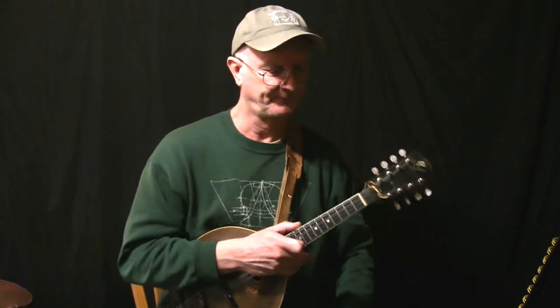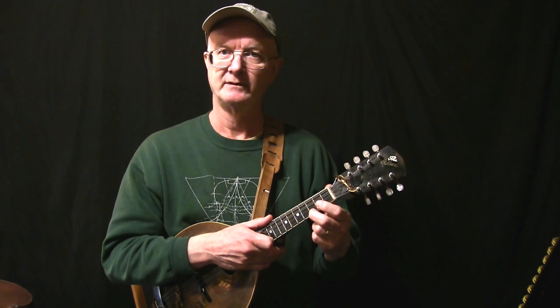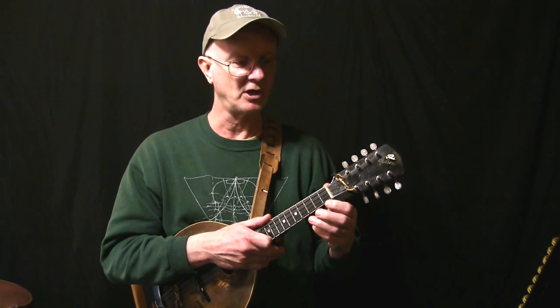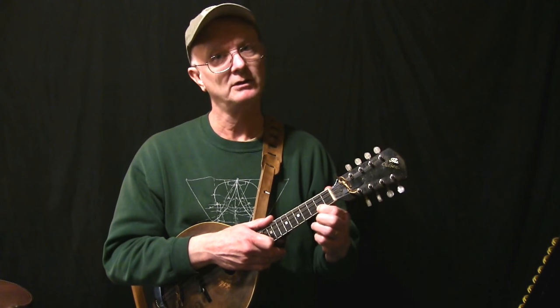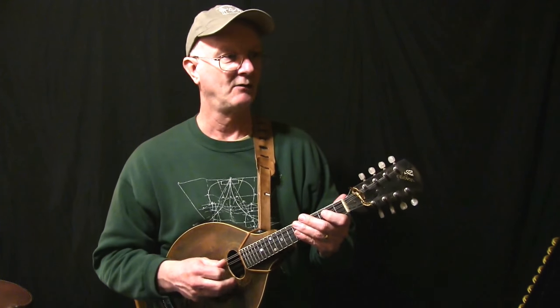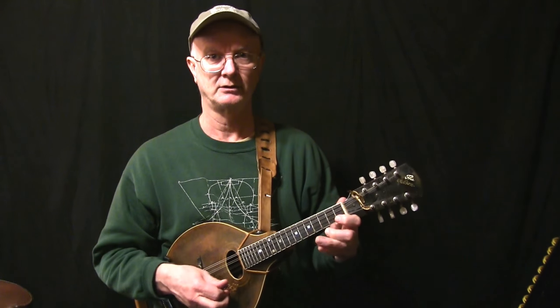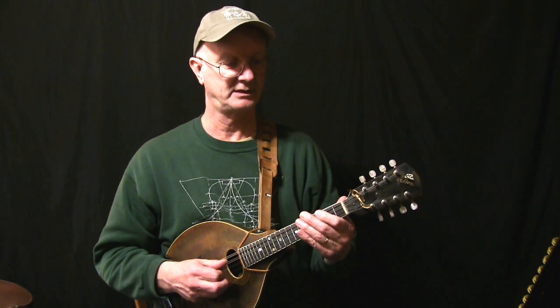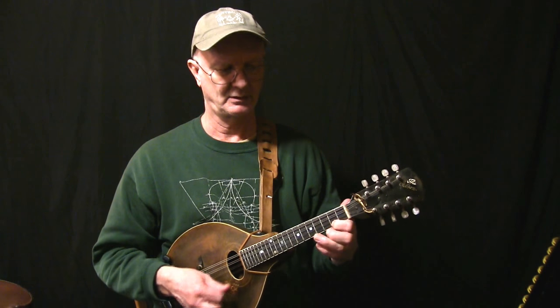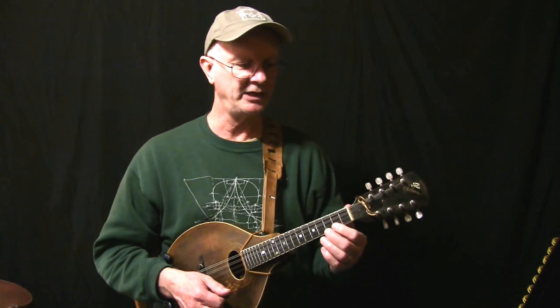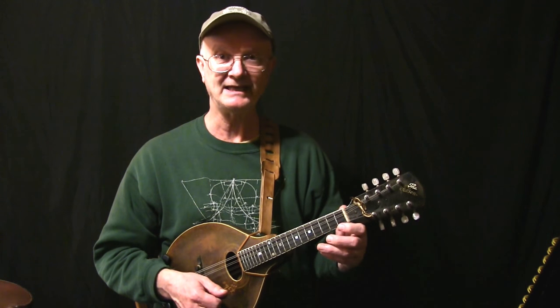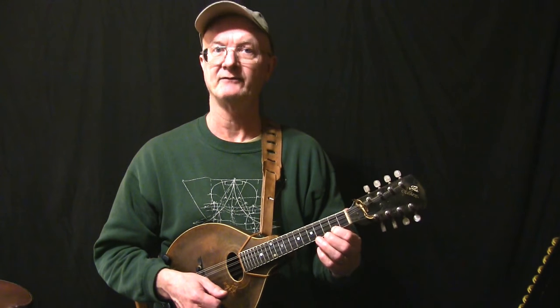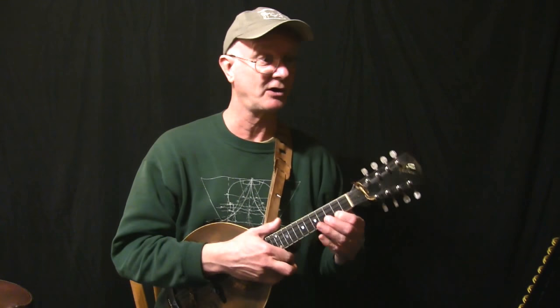Number 7 has 3 approach notes. This one will be 1 scale tone above, 2 chromatic tones below, 1 chromatic tone below, then the target. 1, 2, 3. So let me do that again. So the notes I'm playing here, G, E, F, F sharp. F sharp, of course, being the target.